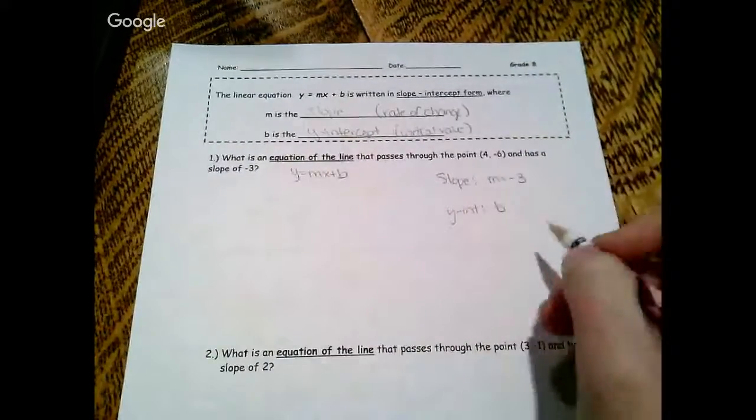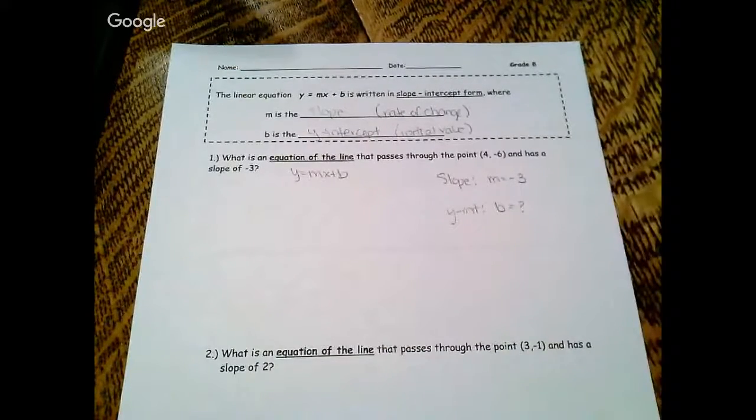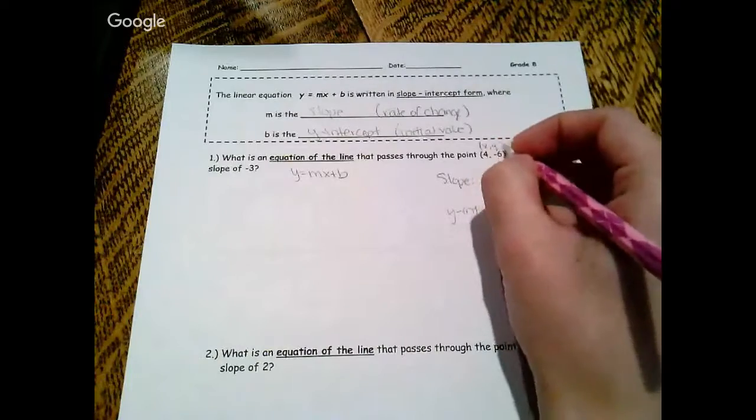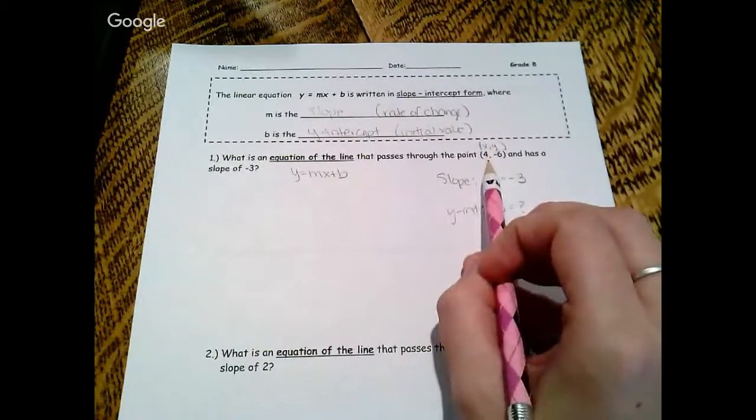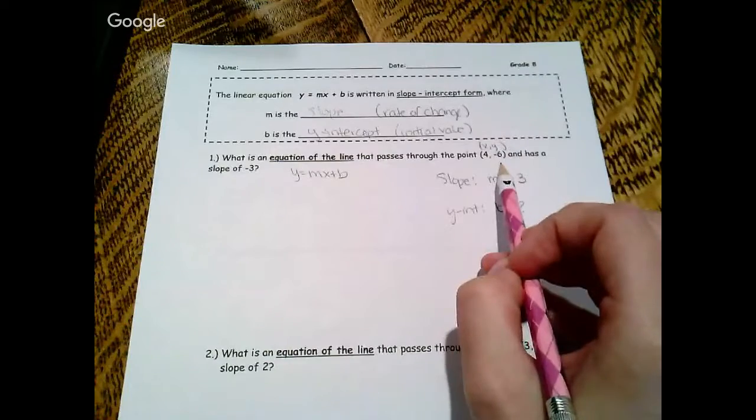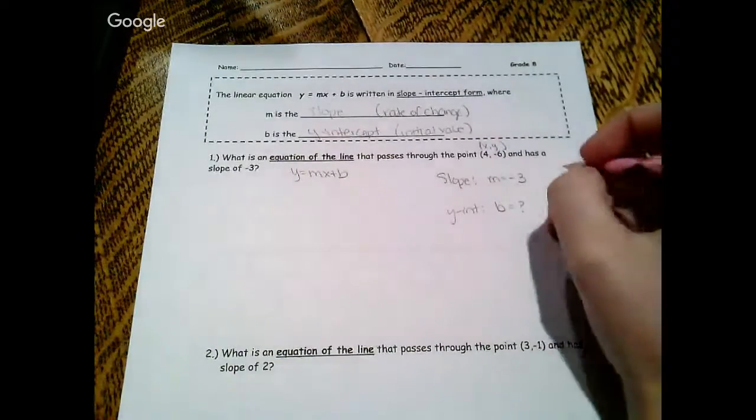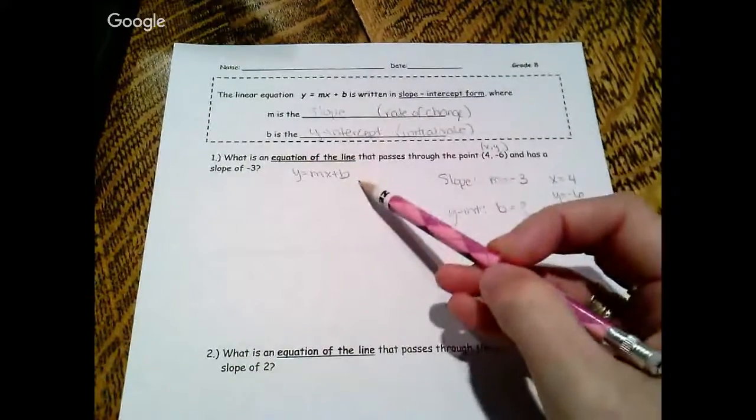But my b, my initial value, do I know what that is? Not really. It only gives me a point. It doesn't give me the initial value. Well, how could I figure out what b is given that point? Take a look, right? This point really tells me that an x value that satisfies the equation is 4, and a y value that satisfies the equation is -6. So I'm going to write this over to the side. I'm going to write x equals 4, y equals -6. Right? That's a point where the x value is 4, the y value is -6, and it satisfies this equation.